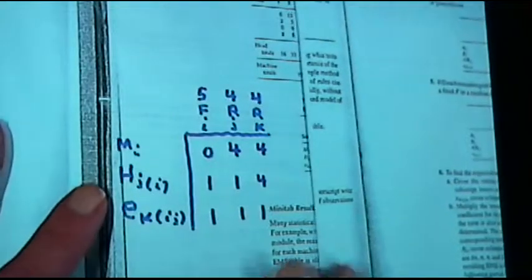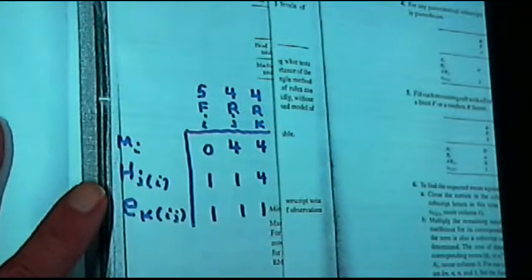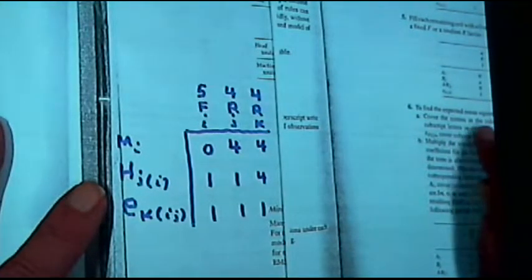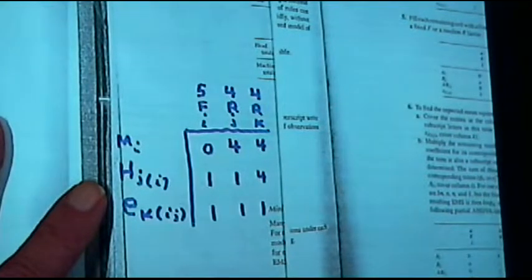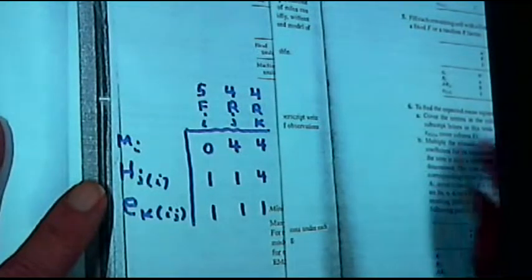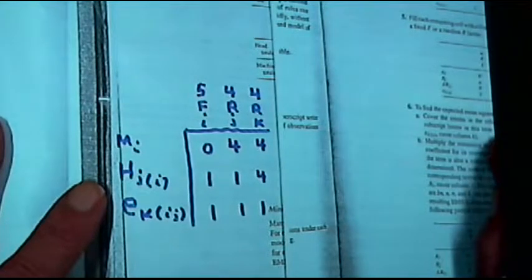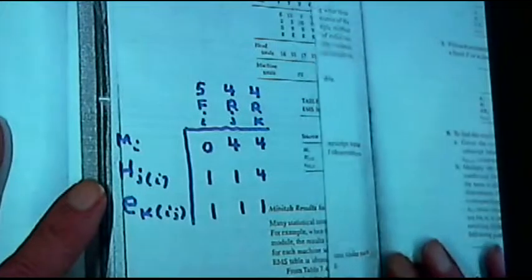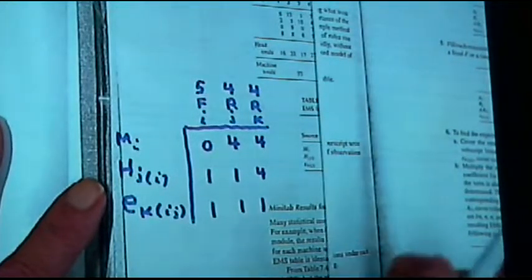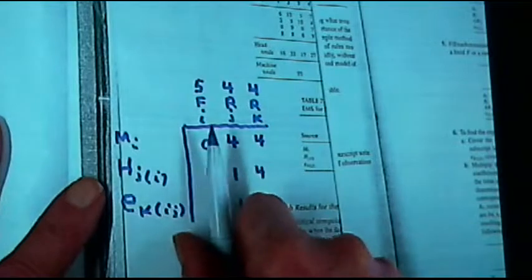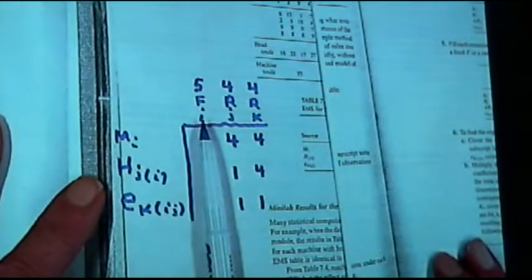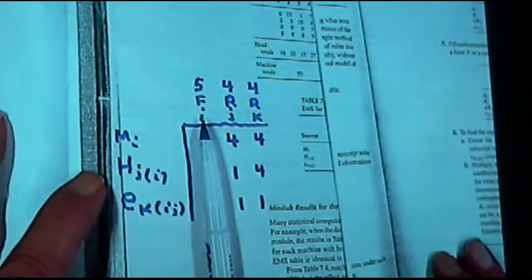Now we have to try to use this. So it says, come to step 6. Cover the entries in the column that contain non-parenthetical subscript letters in this term in the model. So for example, let's cover this column here on I. Multiply the remaining numbers in each row.